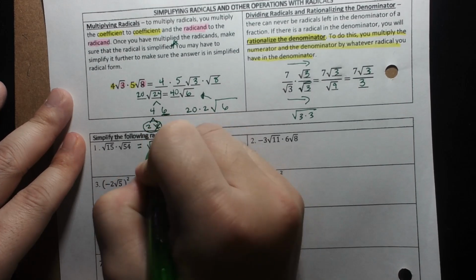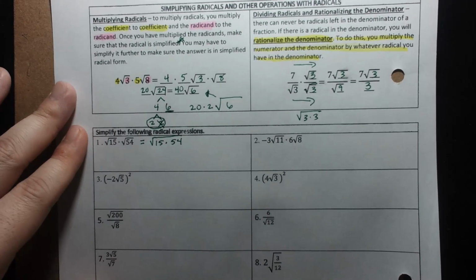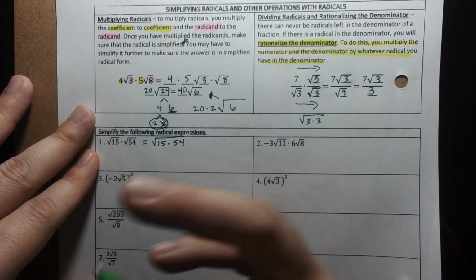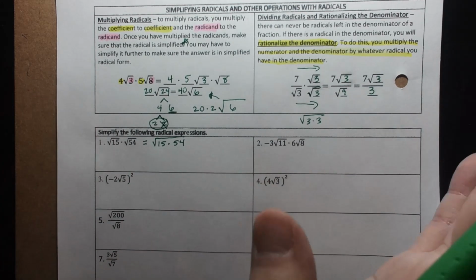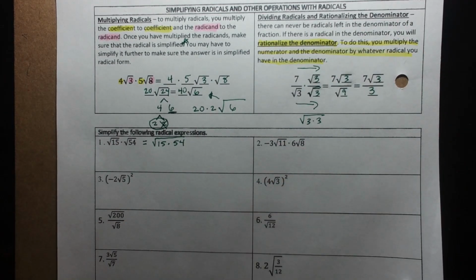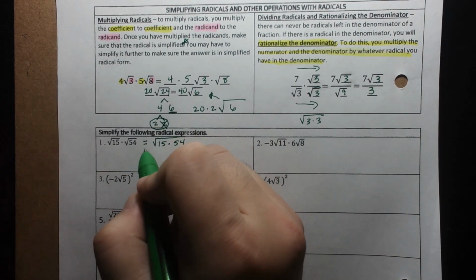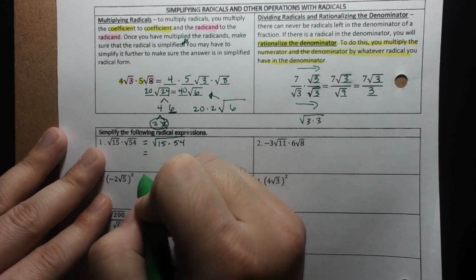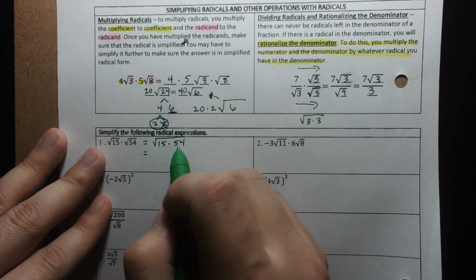I have the square root of 15 times 54. And I'm going to be using that method number 1 from back in Unit 7. So we're not going to use the factor tree. I'm just going to break it down in the square roots, if that makes sense. So here's the thing. We're going to use those ideas that we've been doing with simplifying radicals.